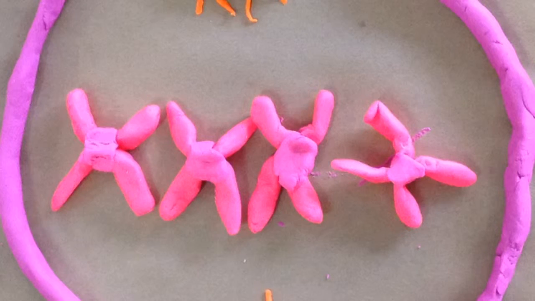Prophase is the first step of mitosis. During prophase, the chromatids are fully visible under a microscope. The centrioles appear and move to opposite sides of the cell, while the spindle fibers start to come out.